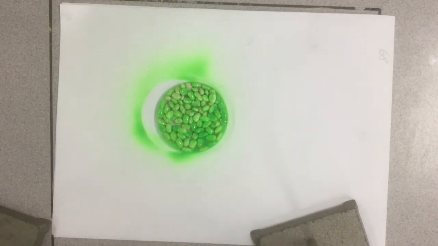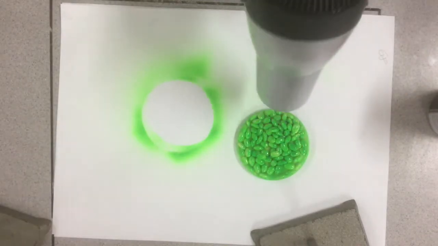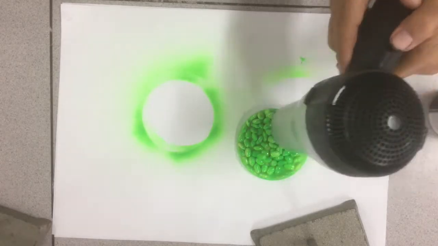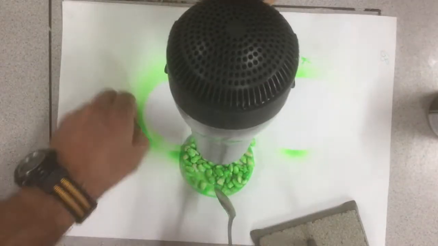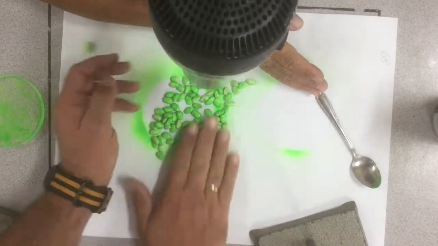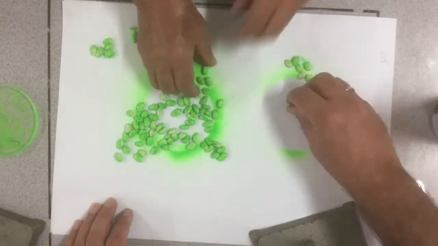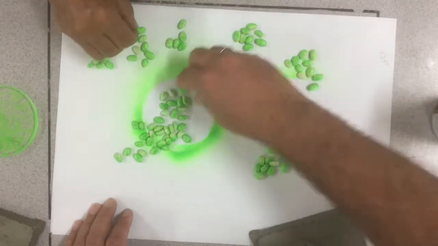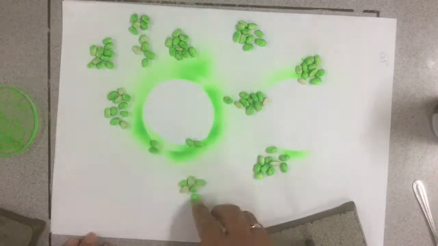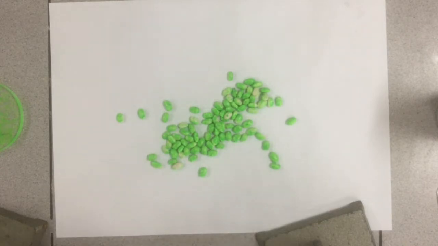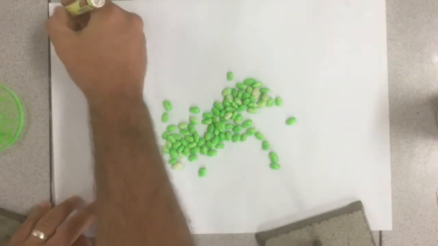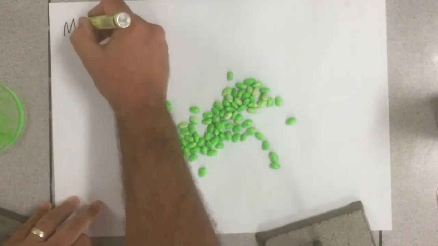And now we have to wait for the paint to dry. After being counted and marked, we end up with our first piece of data, and that is that M equals 91.